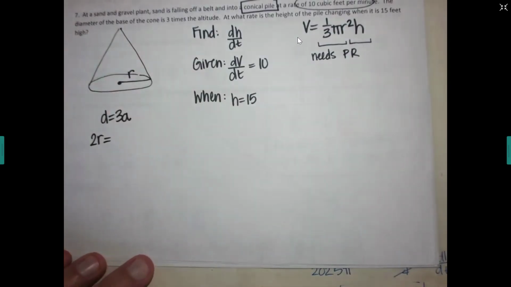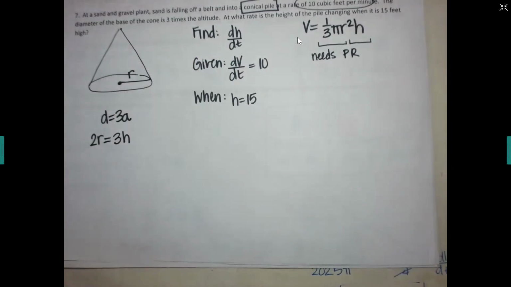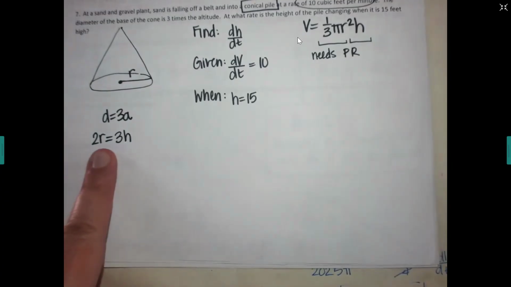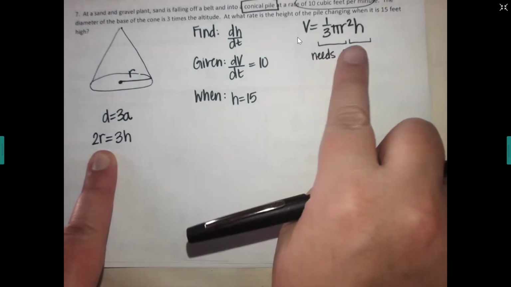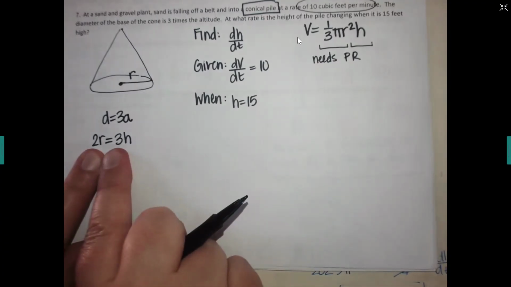And then 3 times the altitude is the same as 3 times the height. Altitude and height are the exact same thing, just a different way to say it. So I'm going to solve this for r so that I can take r out of this equation and then not need product rule anymore. It'll just make our lives easier. What would I have to do here to get r alone?